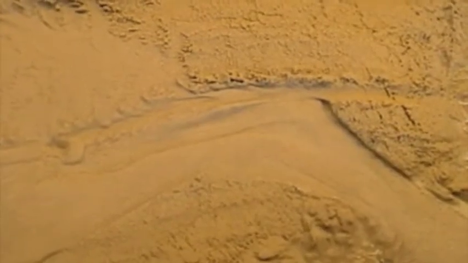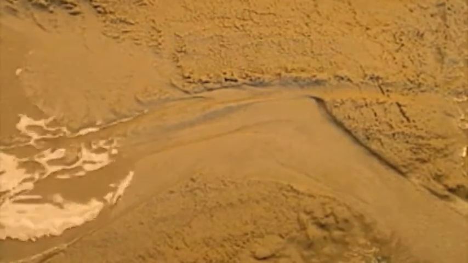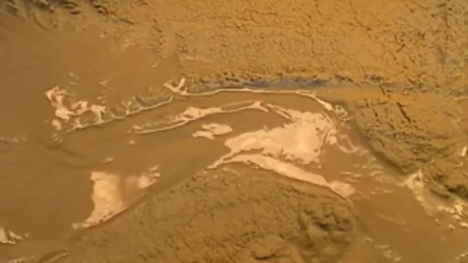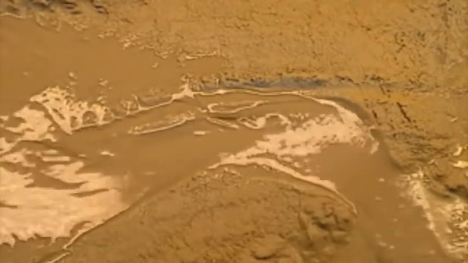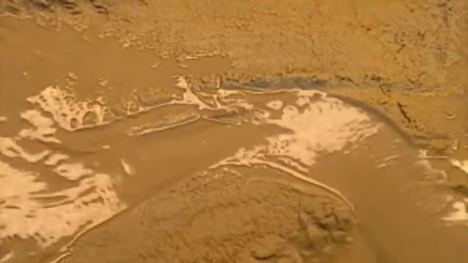This process takes years for even small changes to be noticed, but with the help of a stream table, the process can be accelerated. A stream table will simulate the features of a meandering river, and over the course of several minutes, as shown in the accelerated video clip, the river channel will migrate into the cut bank.